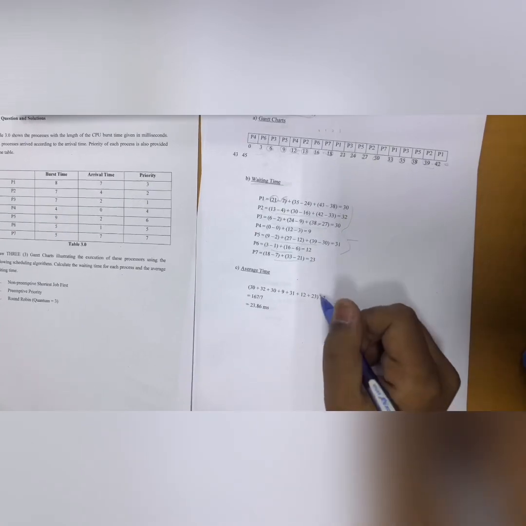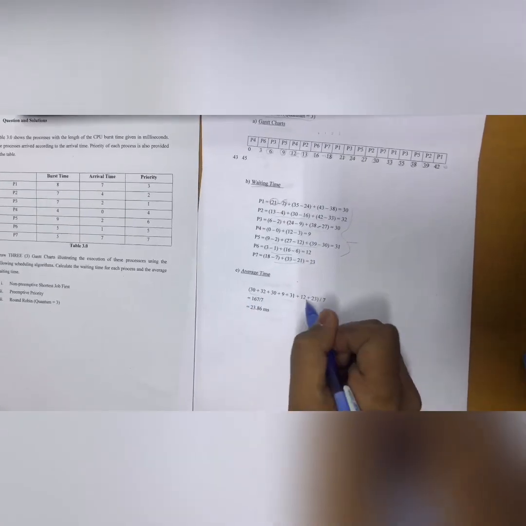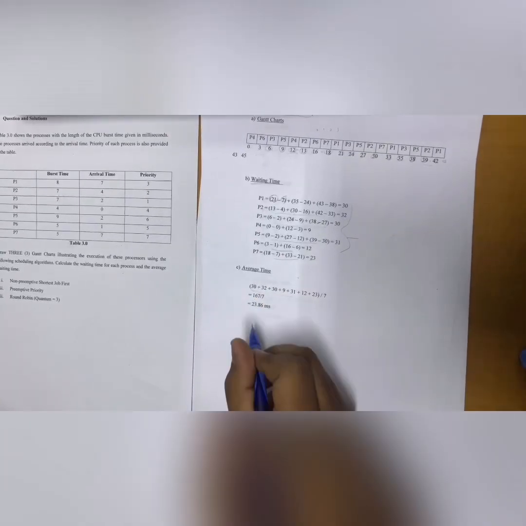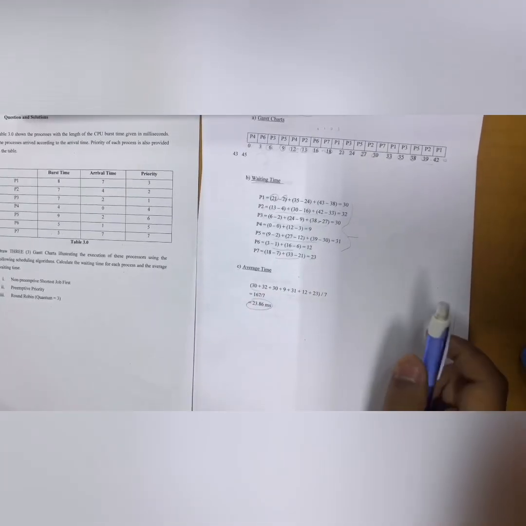There are 7 processes as you can see. The grand total for this would be 167, divided by 7 different processes. So the last answer would be 23.86 ms.